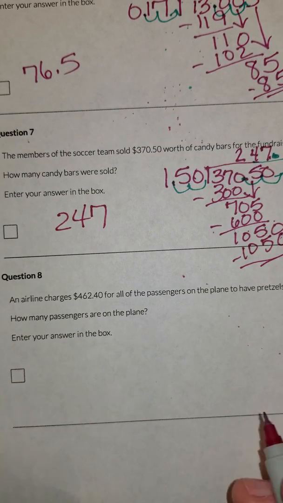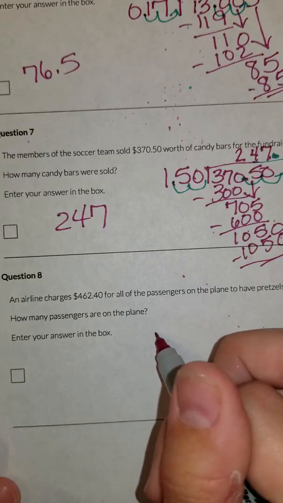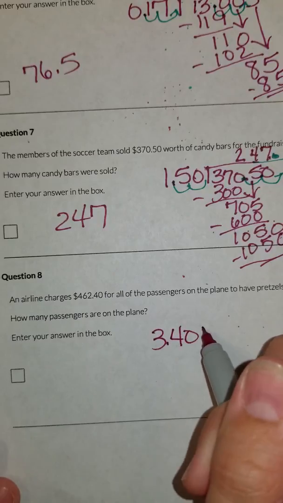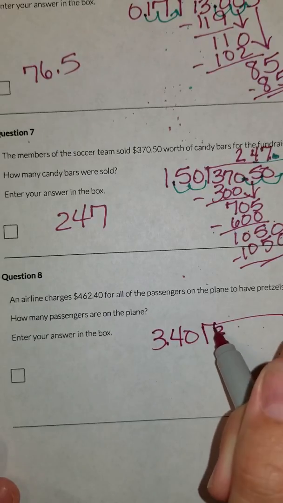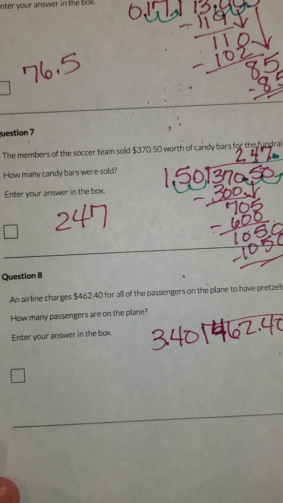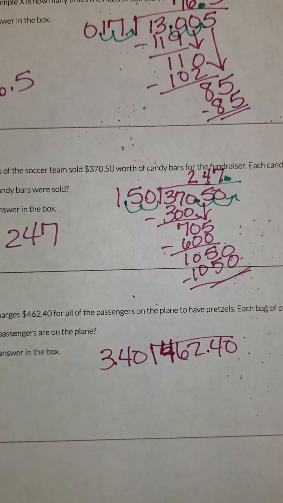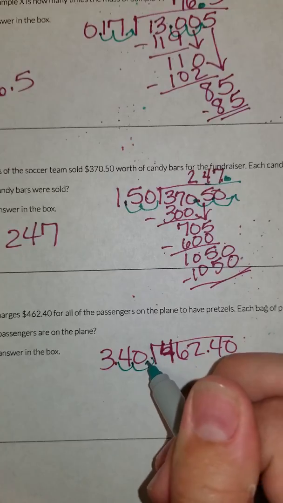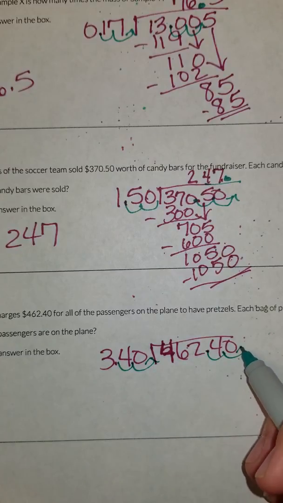Okay, number 8. An airline charges $462.40 for all the passengers on a plane to have pretzels. Each bag of pretzels is $3.40. How many passengers are on the plane? So I'm doing $3.40 goes into $462.40. First thing I need to do is move my decimal. 1, 2. 1, 2. Take the decimal straight up.